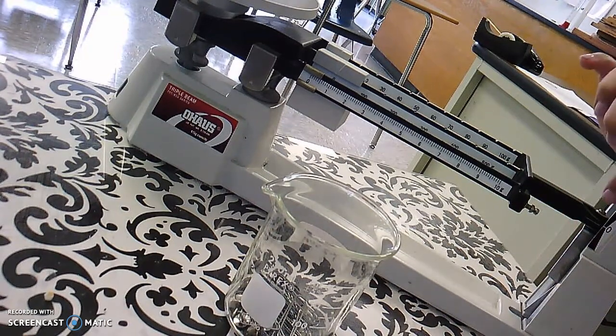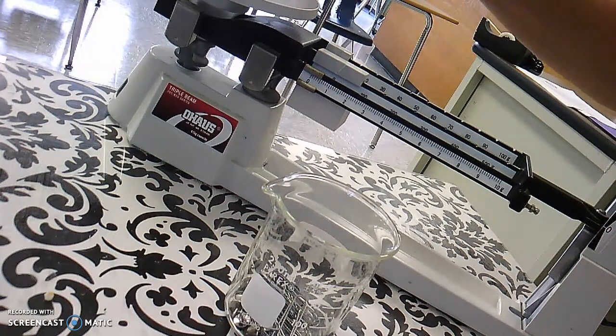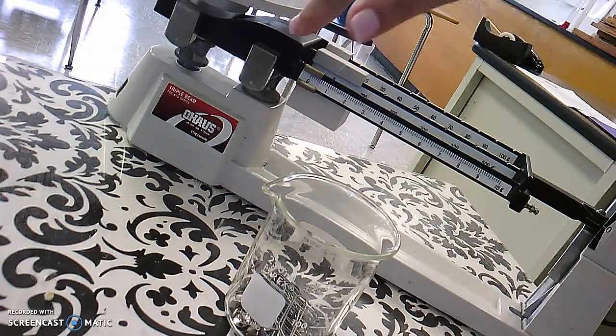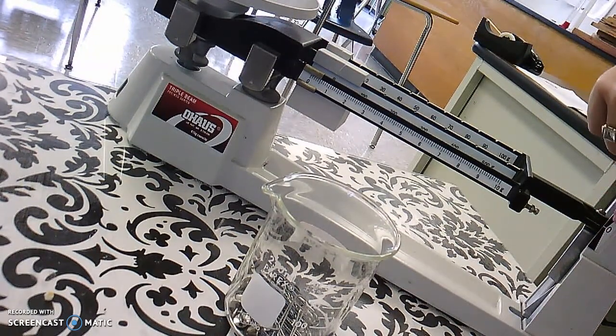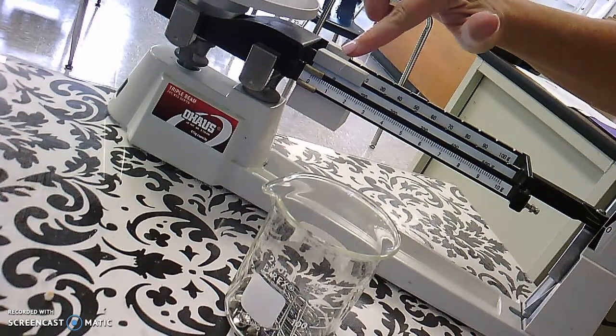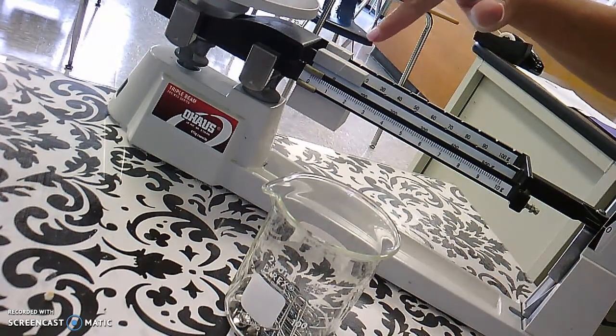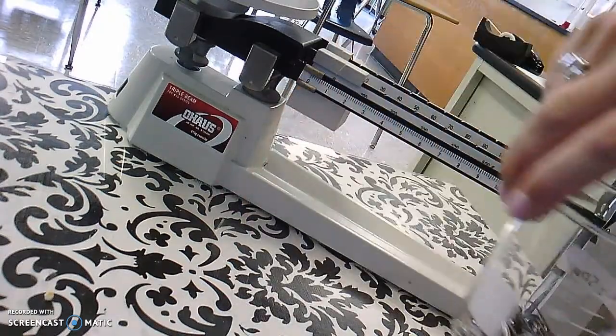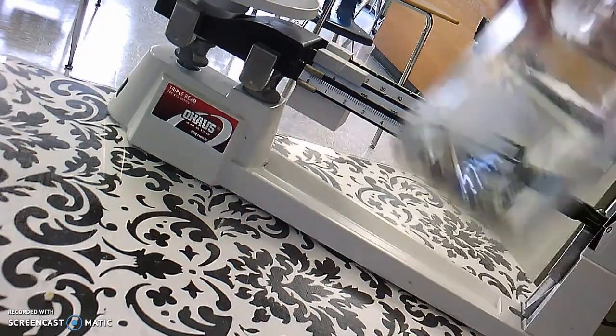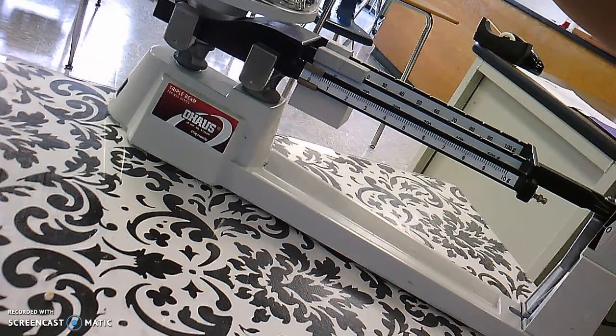We have our triple beam balance zeroed out. There's nothing on the pan over here, and we have this little line lined up with the 0. So I'm ready to put something on the pan. My 100s, my 10s, and my 1s are all on the 0s here. And I have a beaker with some paper clips in it. So I'm going to set it right there on the pan.